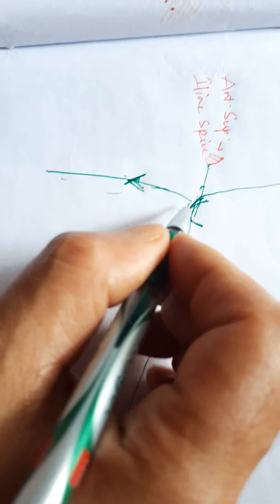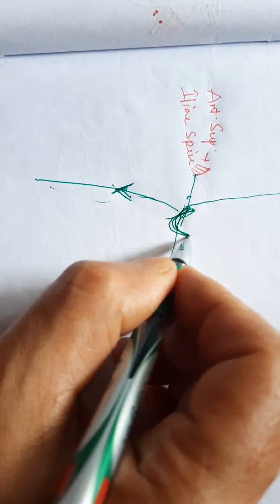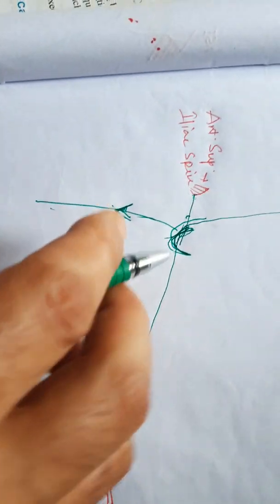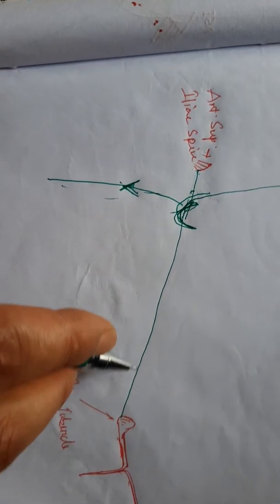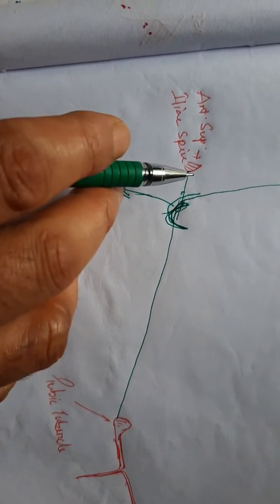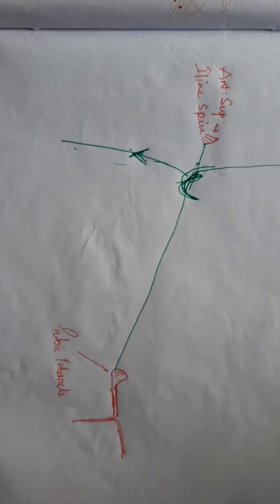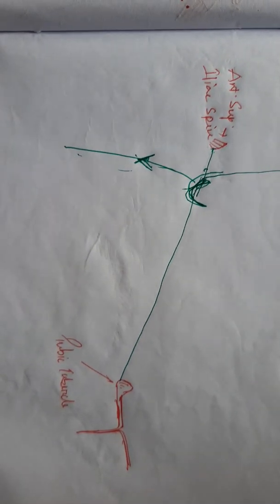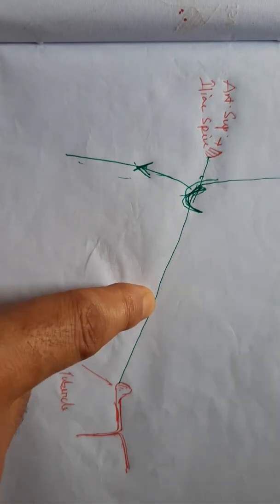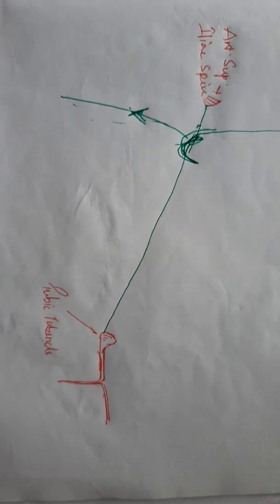So, downward traction. That's why it becomes a groove, and this way the inguinal canal forms in this area. So that's why the direction of the canal is downward, forward, and medially.